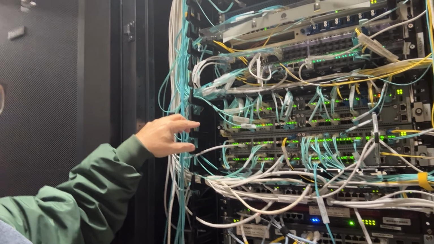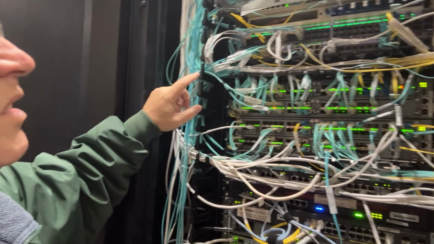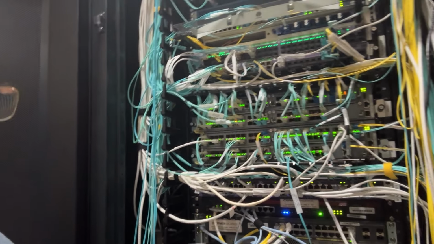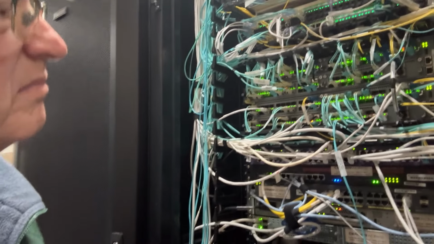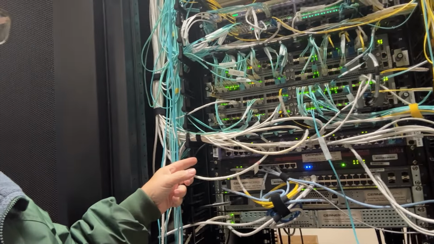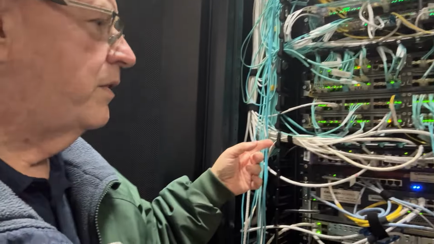Here's our other two fabric core routers, VSPs. There's core switch 3 and core switch 4. It's a little bit messier down here than up there, but it's okay. Nobody ever comes down here. Right below that is our copper top of rack switch for any servers we may have down here, management for the firewalls, any other things that need copper connections. That's our top of rack switch for that.